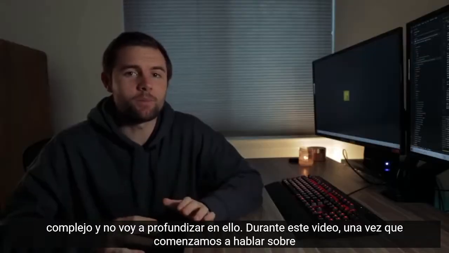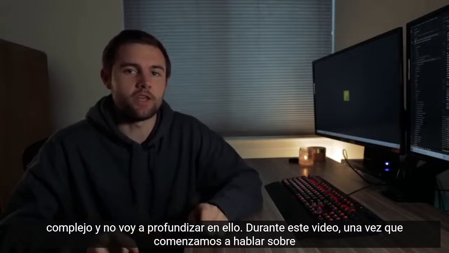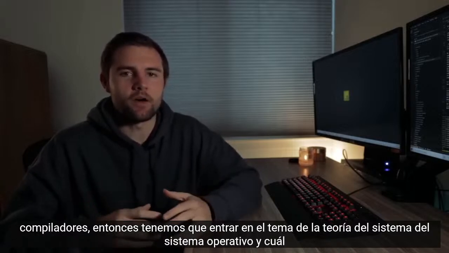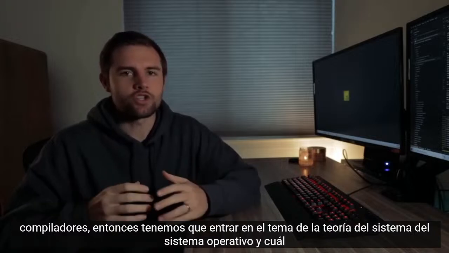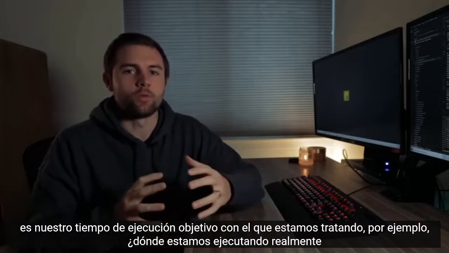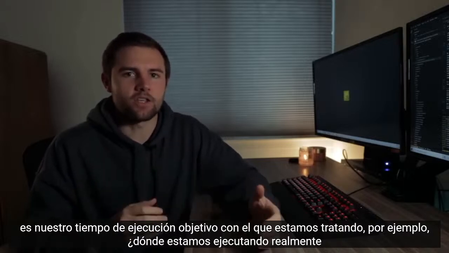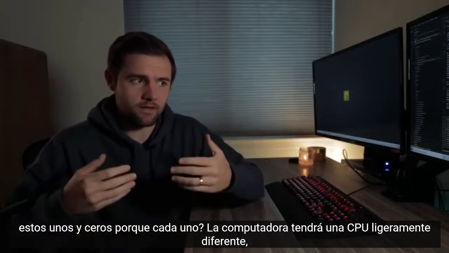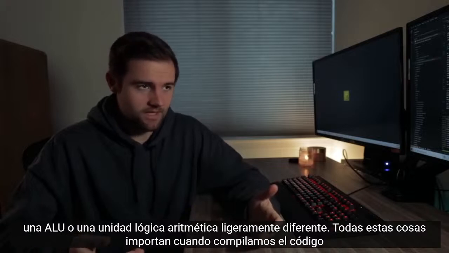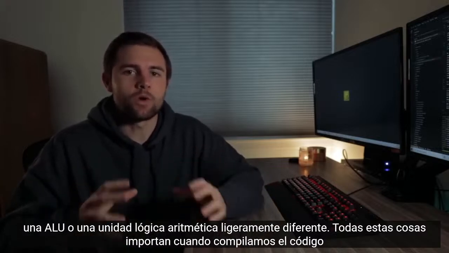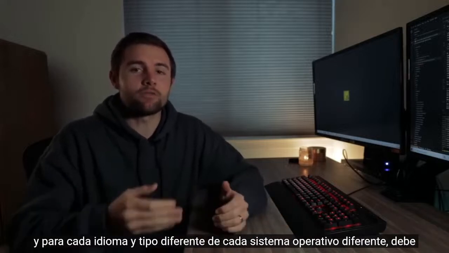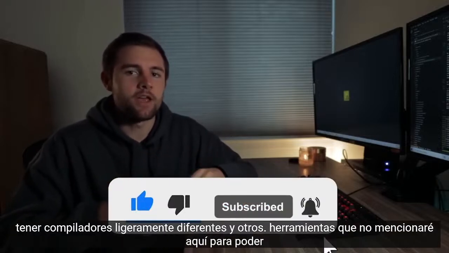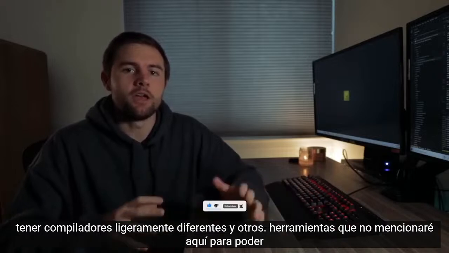Now this is where it gets really complex, and I'm not going to actually dive into it during this video. Once we start talking about compilers, then we have to get into the topic of operating system theory and what is our target runtime that we're dealing with, like where are we actually executing these ones and zeros, because each computer is going to have a slightly different CPU, slightly different ALU or arithmetic logical unit. All of these things matter when we're compiling code down. And for each different language and kind of each different operating system, you have to have slightly different compilers and other tools that I'm not mentioning here in order to do that.